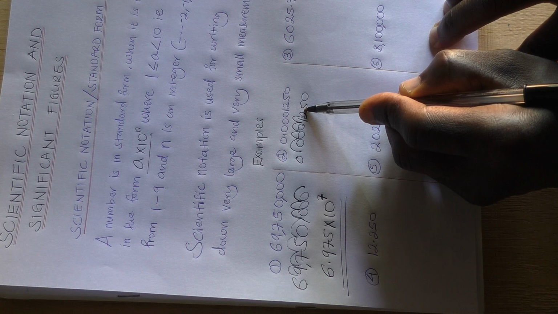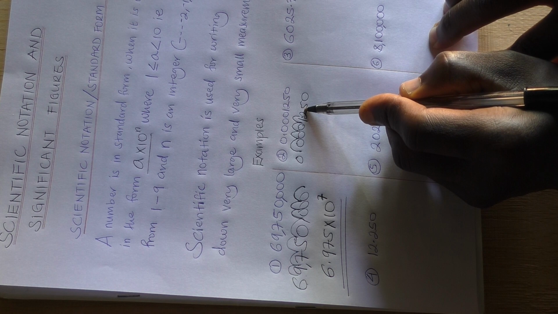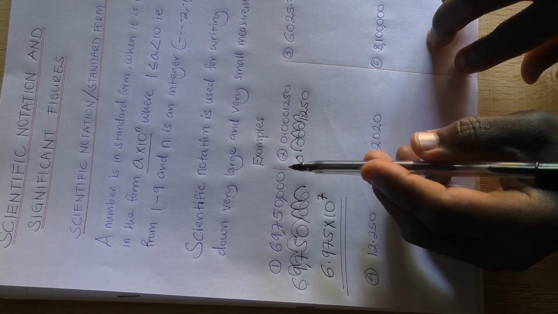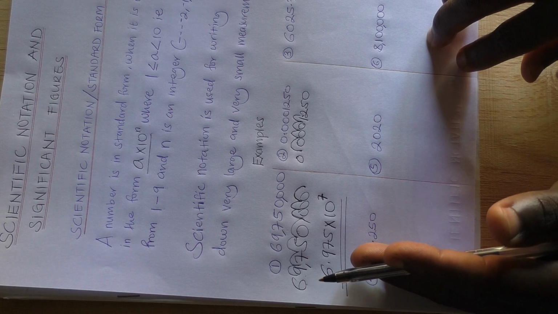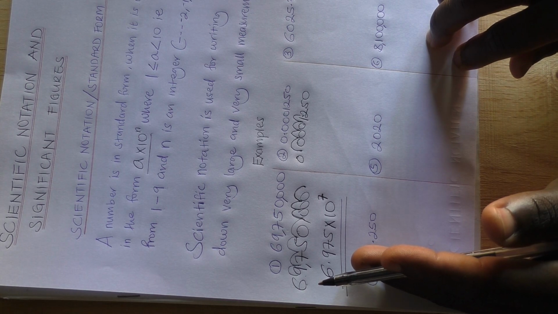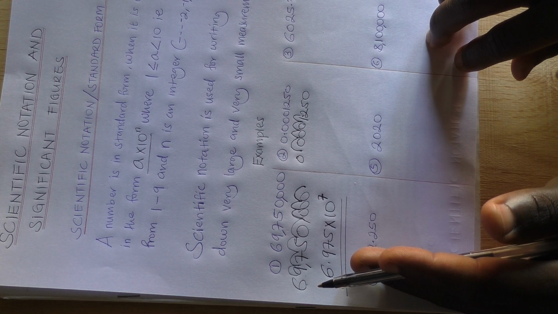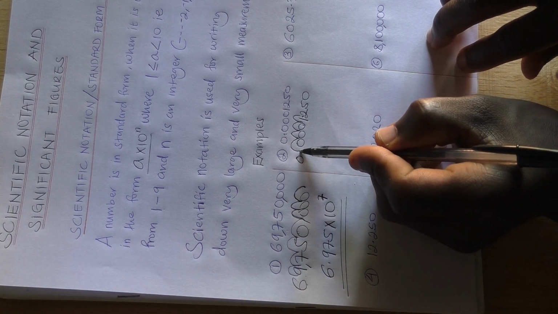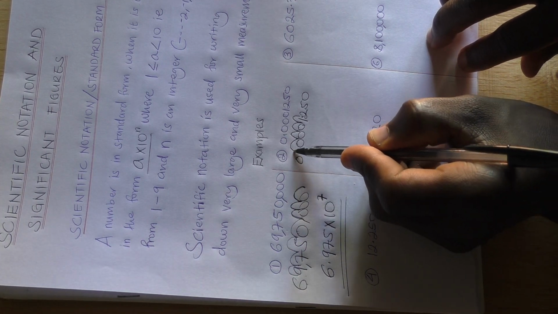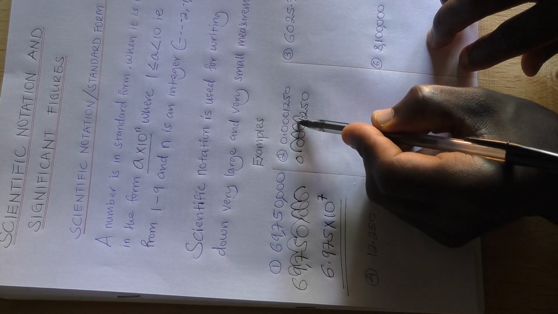And it disobeys the principle. So you must always leave one digit on the left of the decimal point. And that figure should be from 1 to 9. Hence, my steps traveled are 1, 2, 3, 4.